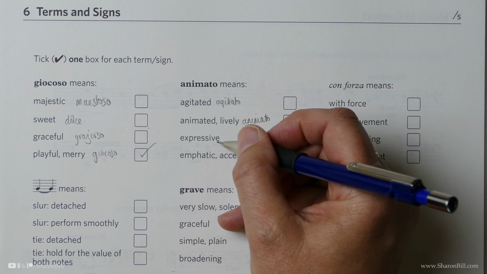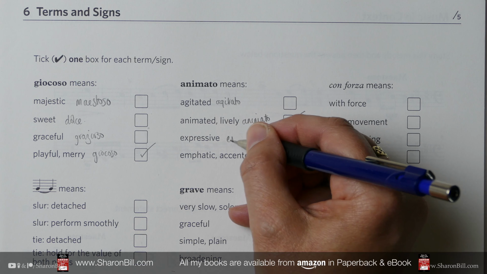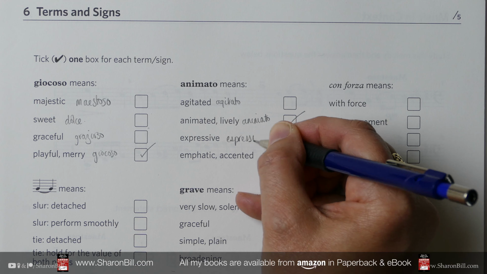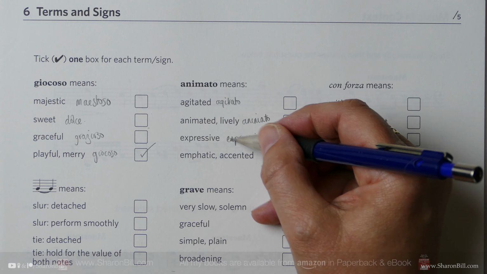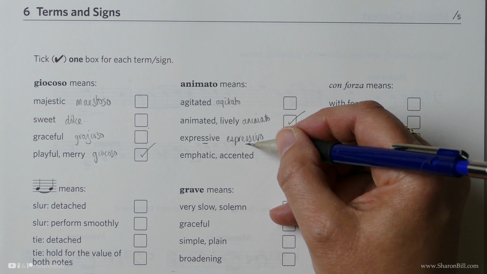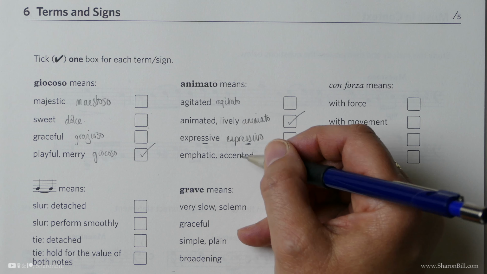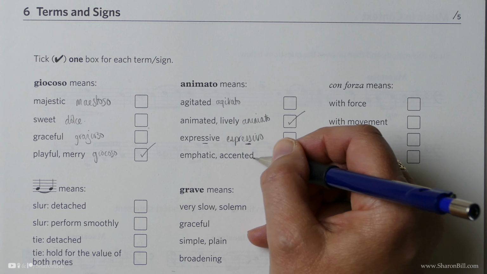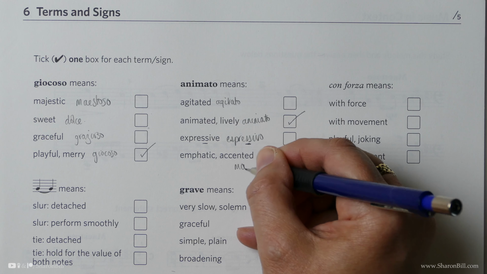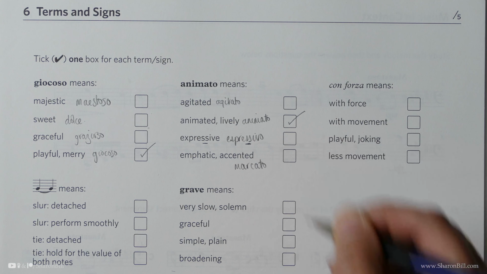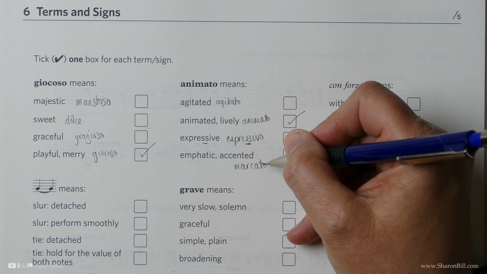Now again, expressive, it's not too much of a stretch to see that espressivo is the Italian term. It's just interesting to note there's one S there, but two S's there. And then emphatic or accented, I think it's kind of a marked kind of thing. If you're marking it out, highlighting it with a marker pen kind of thing, then you can easily think marcato. Just anything that it takes to just get these words into your head.